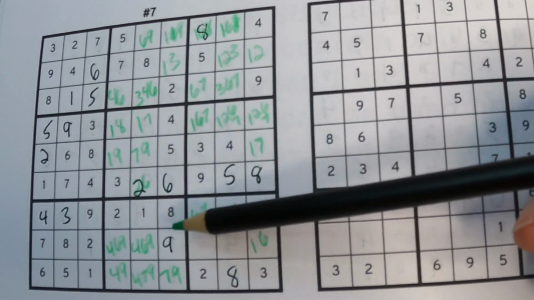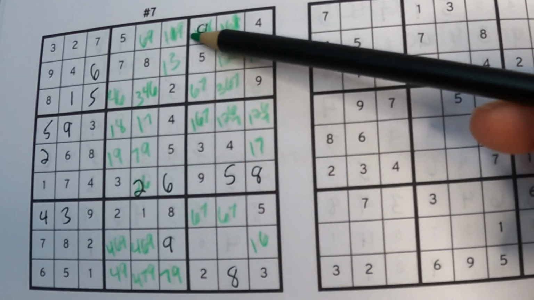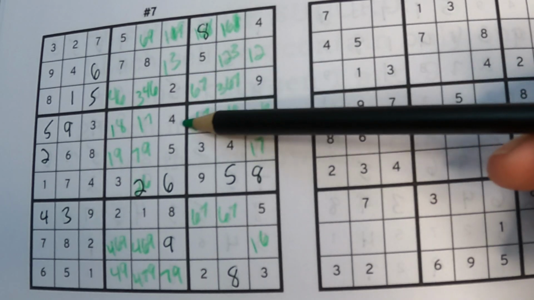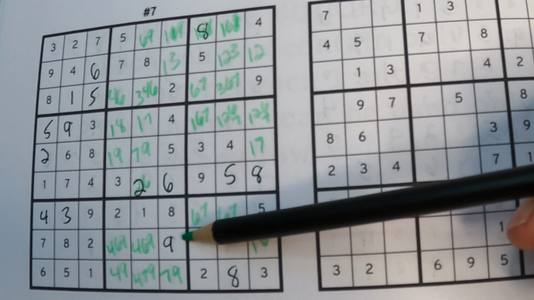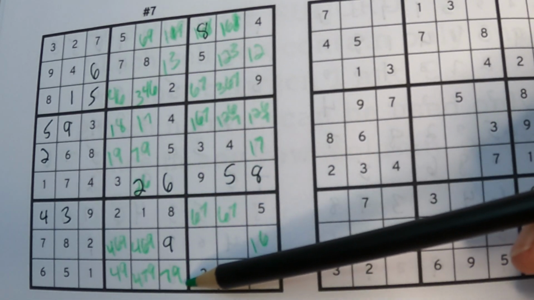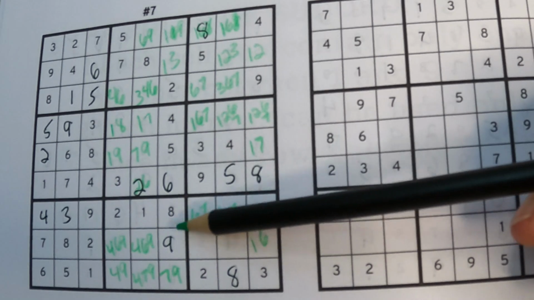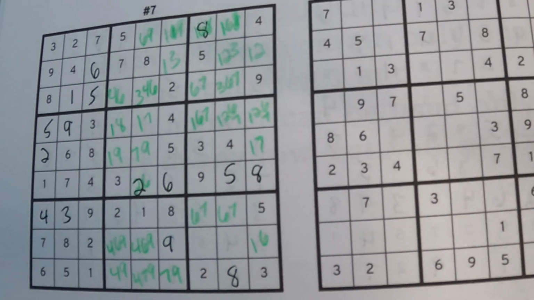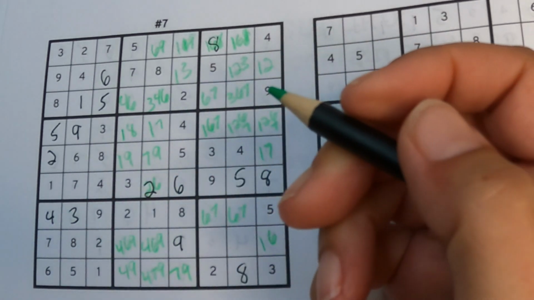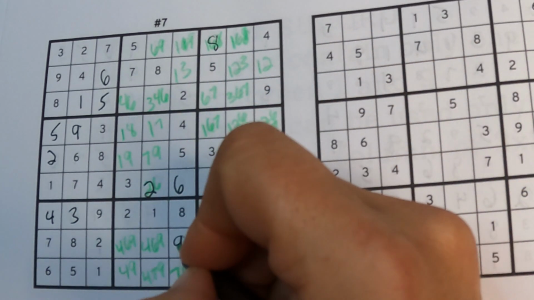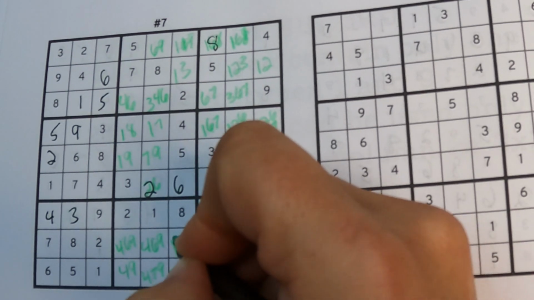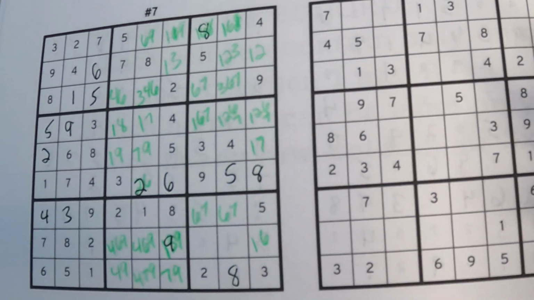If we look at this column, we were missing 1, 3, 7, and 9. We've got the 7 there. So this should be 1, 3, 9.